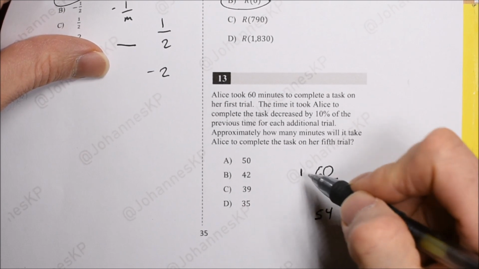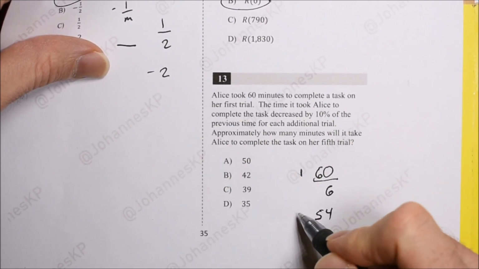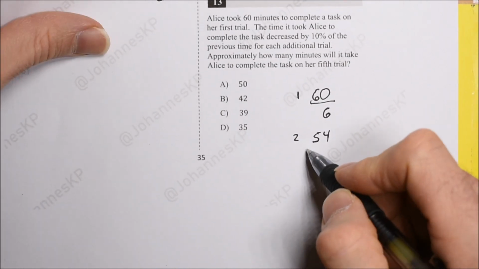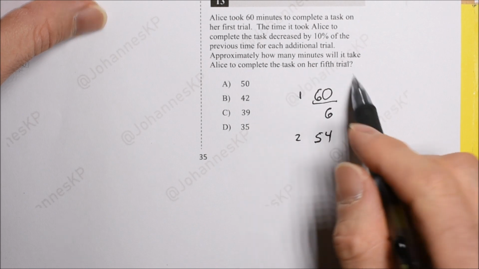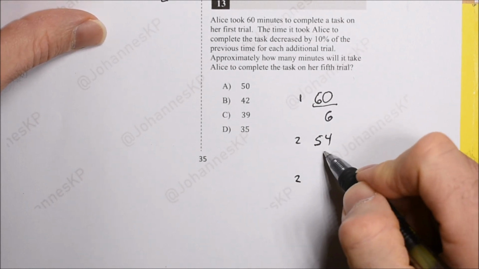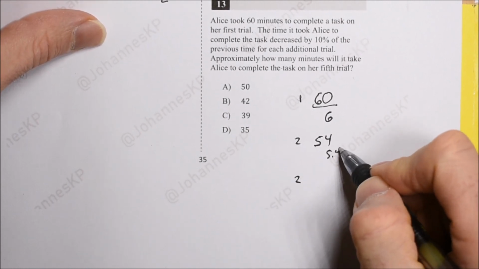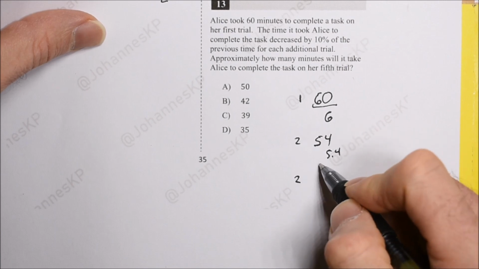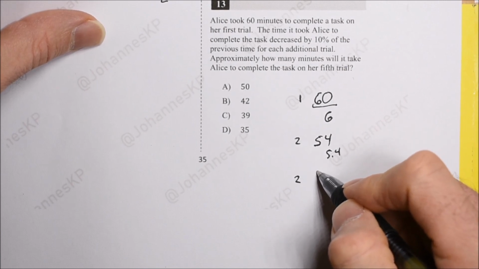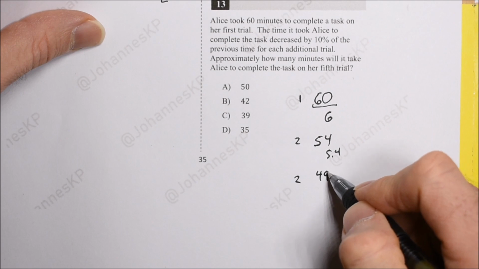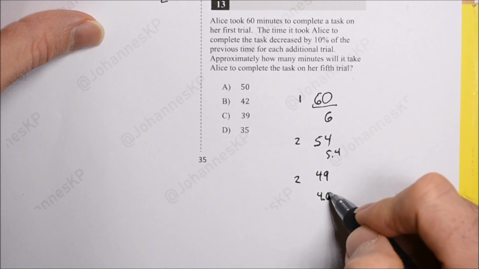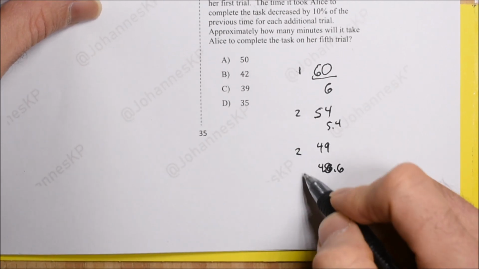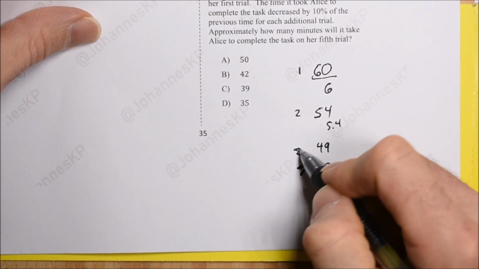Okay, so this is the first trial. Her first trial, second trial. And then half off of that. Approximately how many minutes will it take a 5th trial? So now I get $5.40 off. So it's like 49. It's not 49, it's 48.6. 48.6 on that third trial.